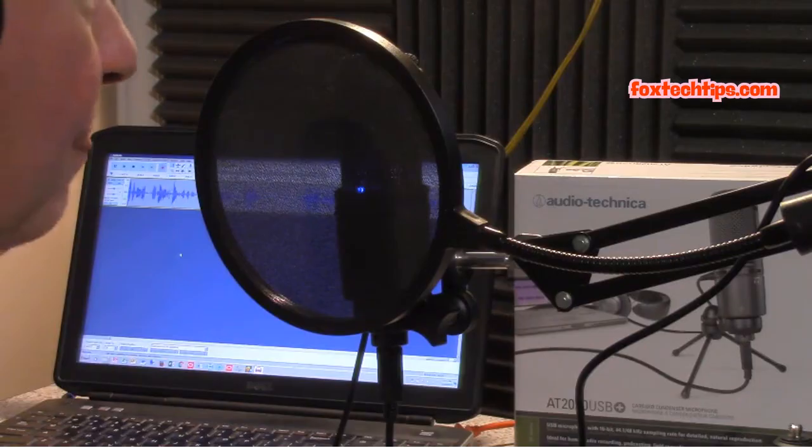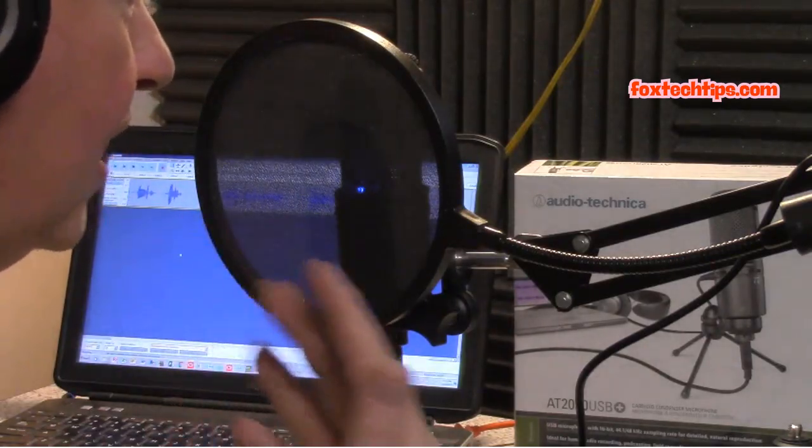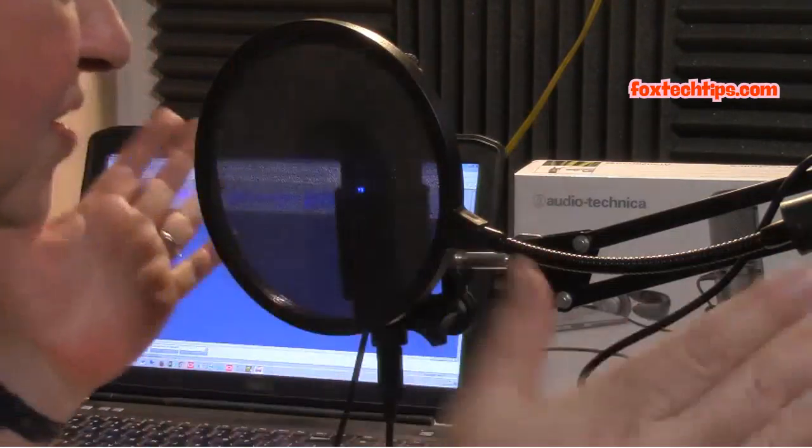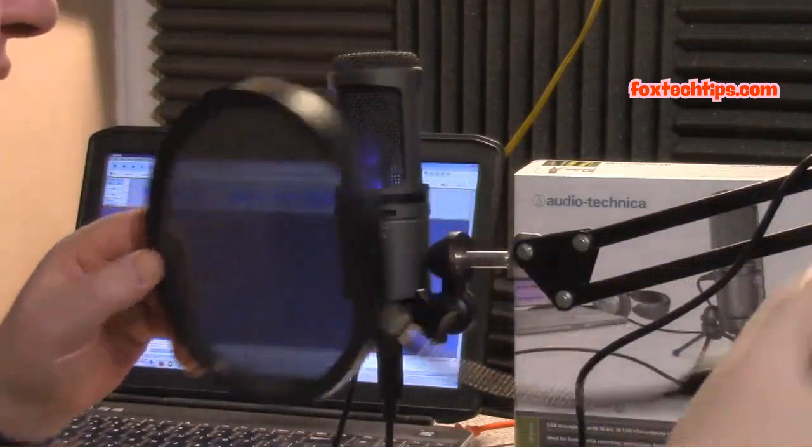It's not putting any sound that I can hear anyway into the mix. So the quality is superb, and you really can get that broadcast sound if you use a pop screen and get in real close as I'm doing here. Some other nice things that came with this microphone that I really appreciated.